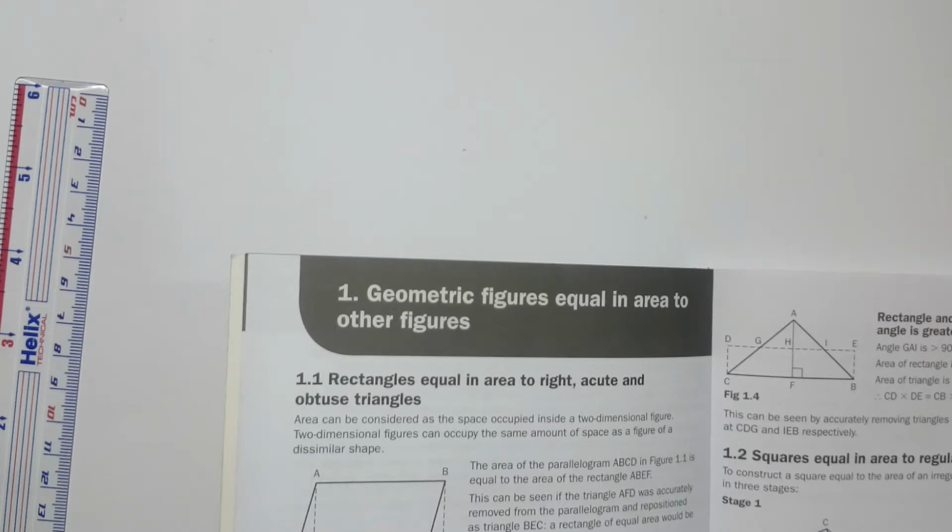As in the previous video, make sure you have your tools, your geometry set, all that is necessary to start drawing, because we will need them. If you don't have them yet, get to the store, buy your geometry set, bring it here, look at the video, start drawing, and you'll be fine. So let's go.